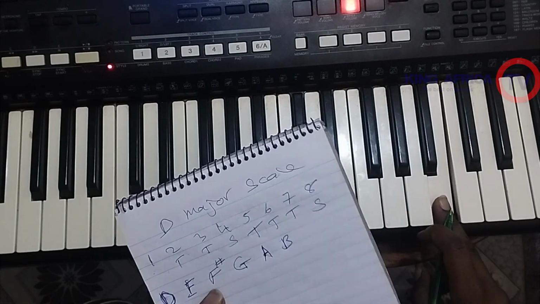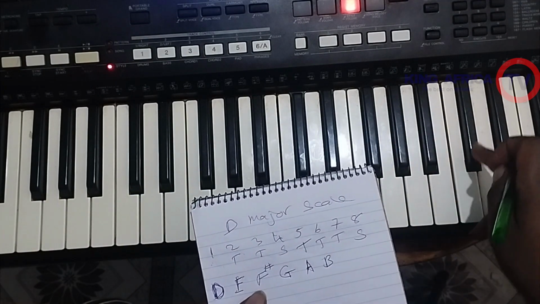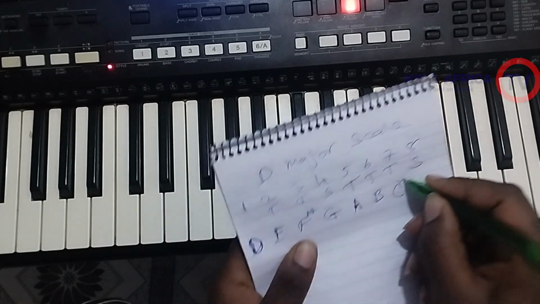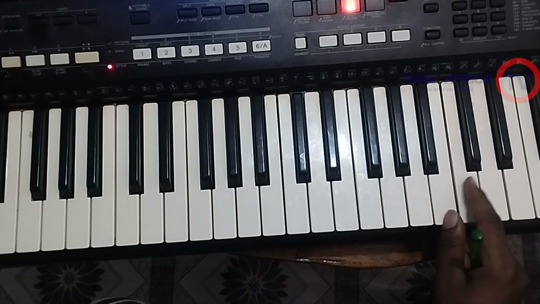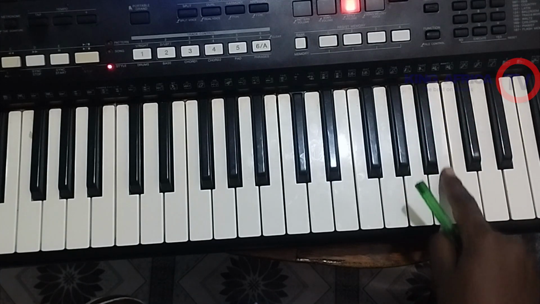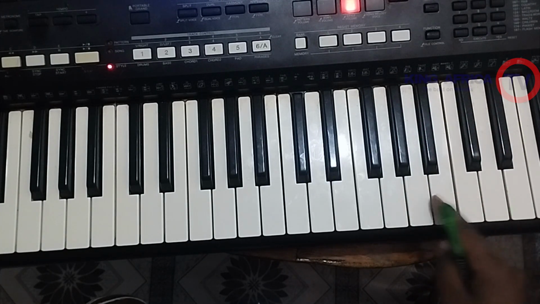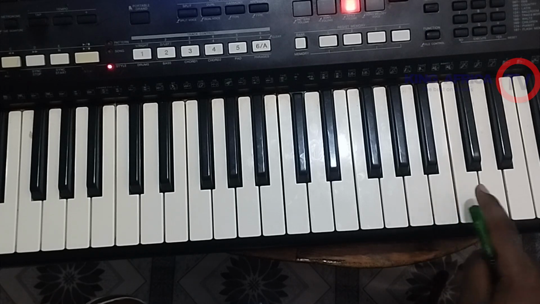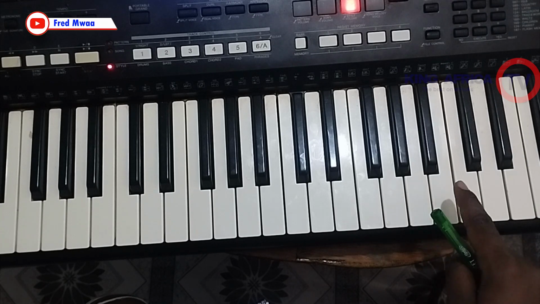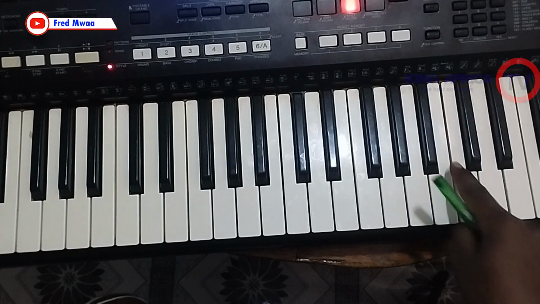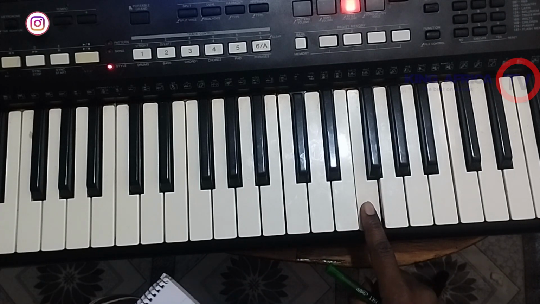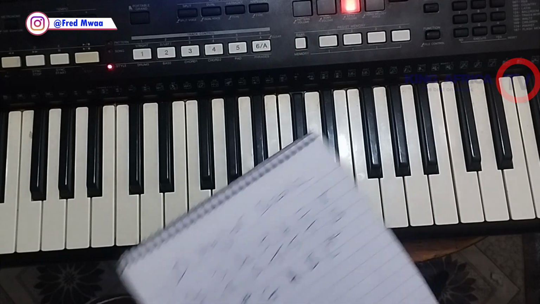So from B we count another tone, so it's semitone, semitone. So we go to C sharp. And remember how we said about these two white keys without a black key at the center. You can come from here, you say this is a tone, this is a semitone. A semitone is only from B to C in these two white keys, or from E to F. I hope you understand.